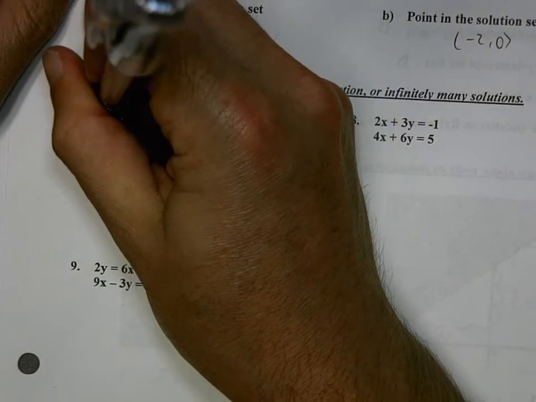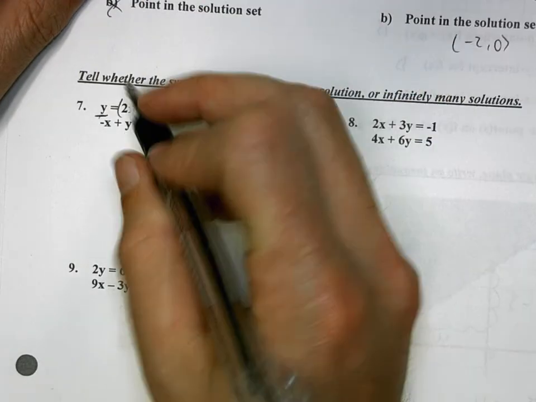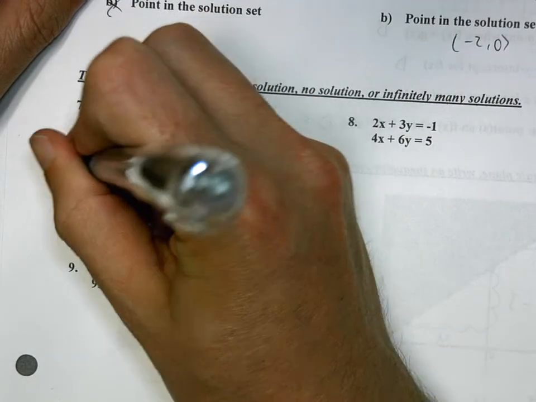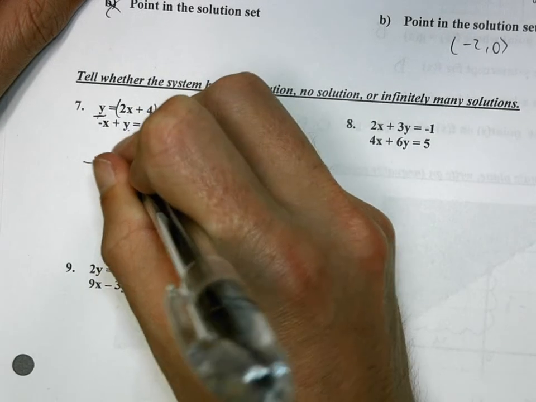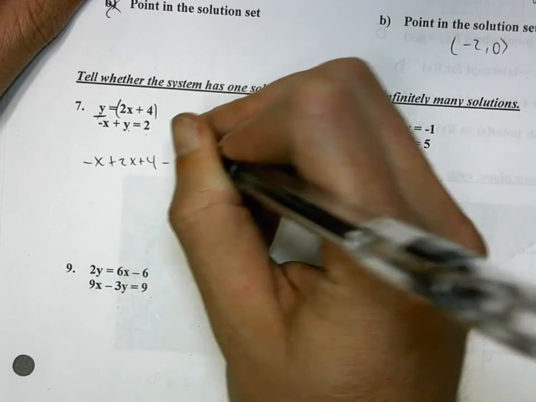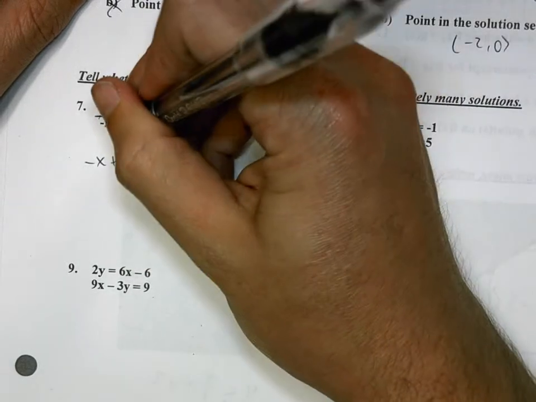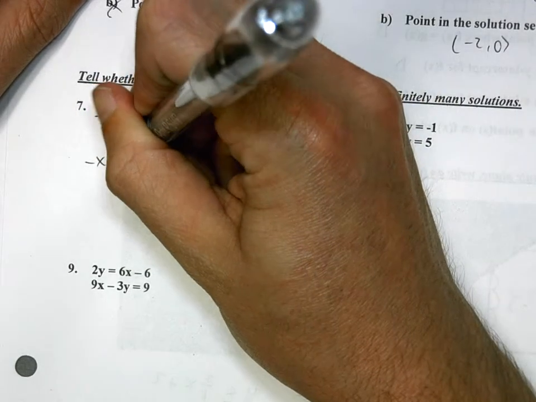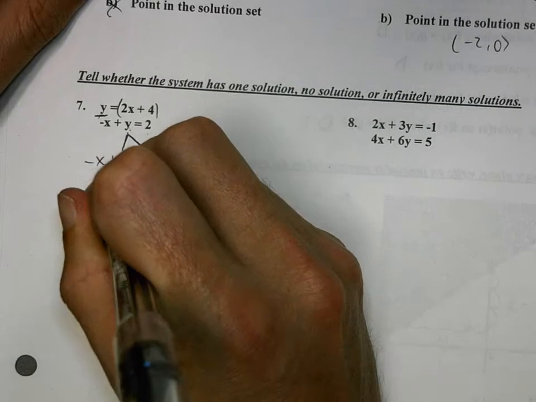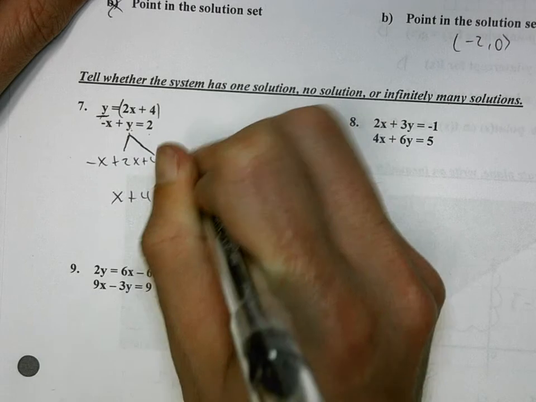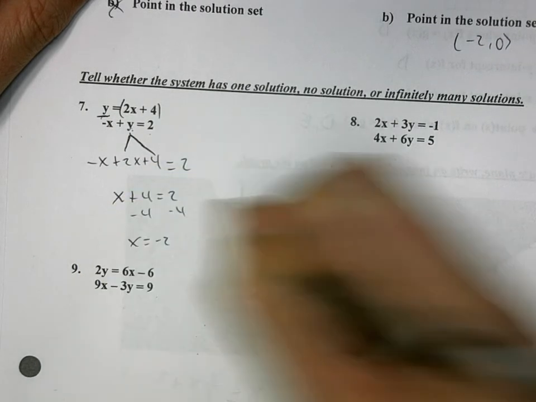Number 7. Since y is already all by itself, I'm going to put parentheses around the equation, and I'm going to replace y with this. So negative x plus, don't write y, you're going to write 2x plus 4 instead, equals 2. Okay, so I replaced y with that. Negative x plus 2x is x, plus 4 is equal to 2. Subtract 4 from both sides, x equals negative 2.